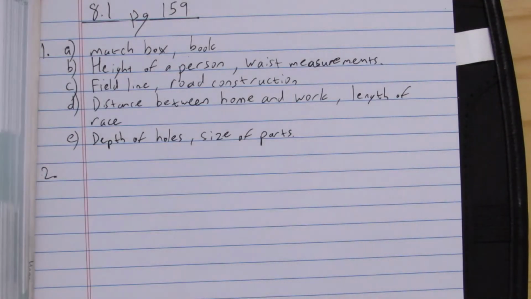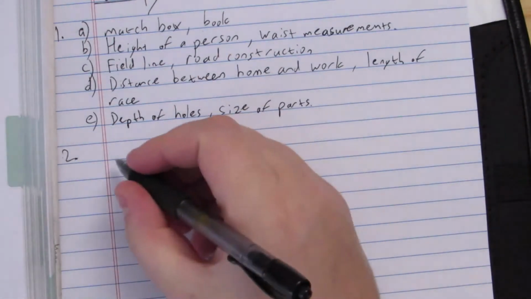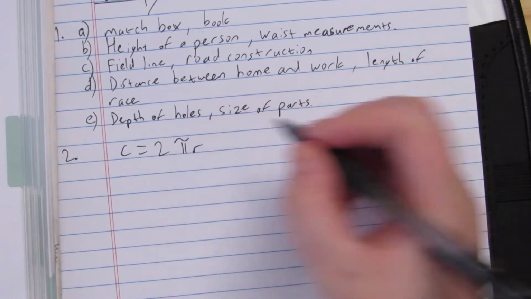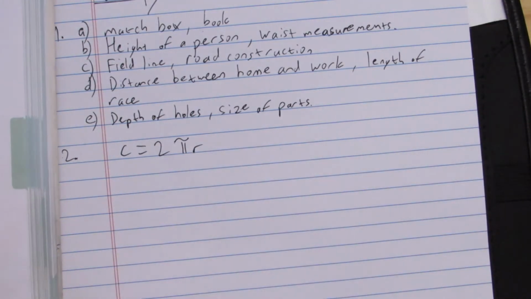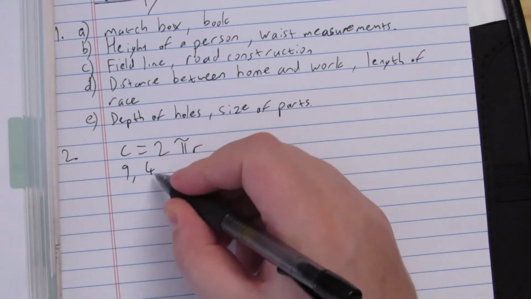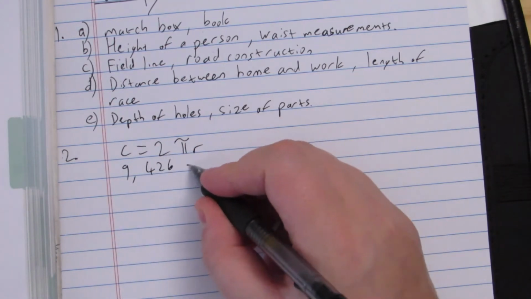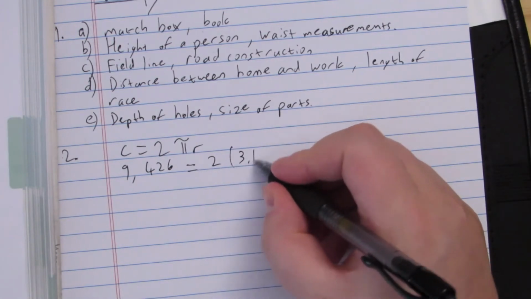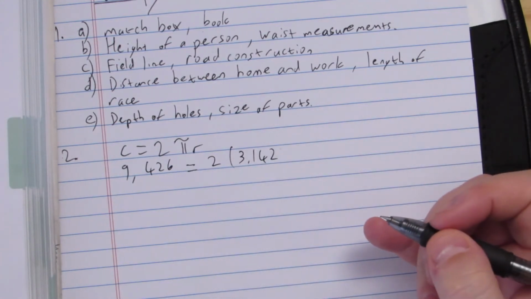So we're going to have to use the formula that they've given us originally. We're told that c is equal to 2 pi r. They've given us the circumference, 9,426, which is equal to 2 multiplied by the value for pi, 3,142, that they've given you.